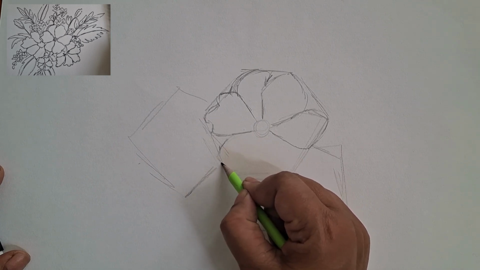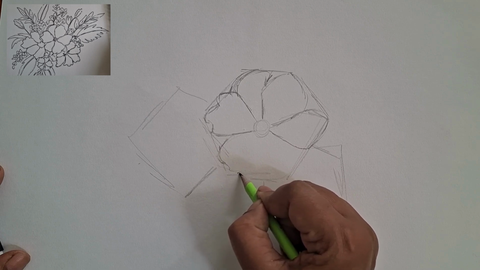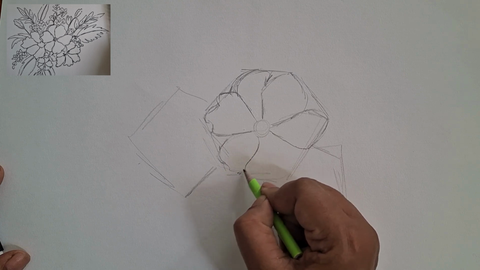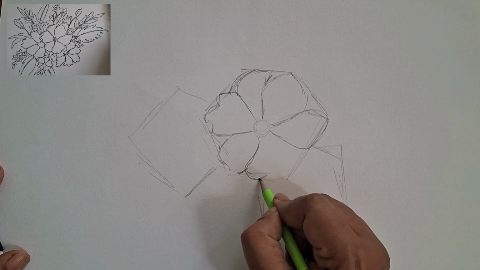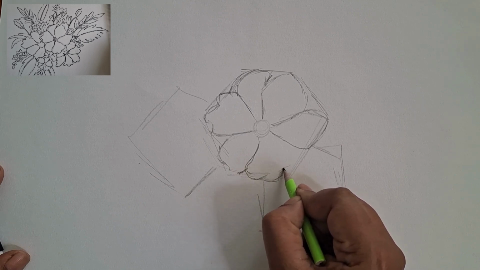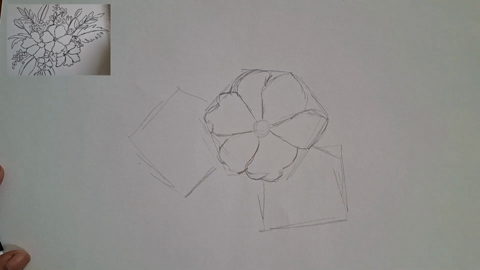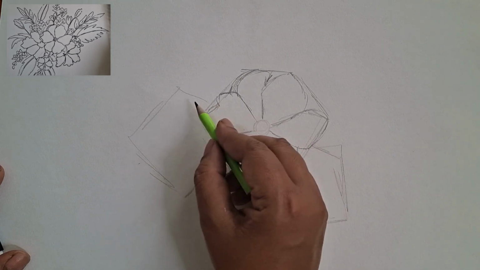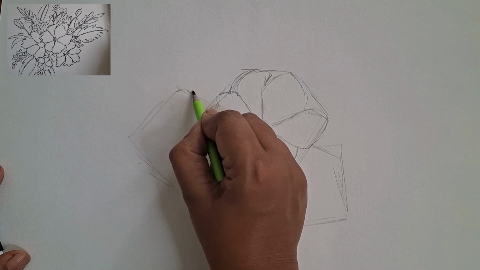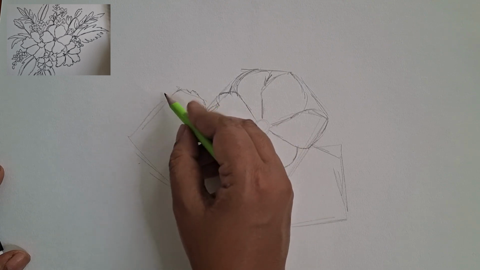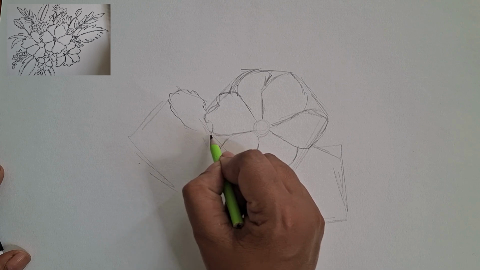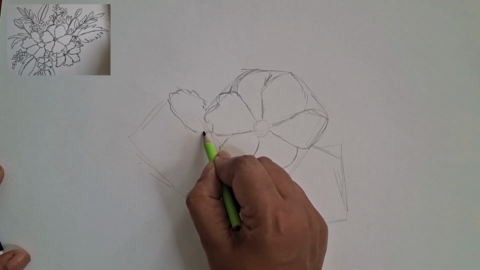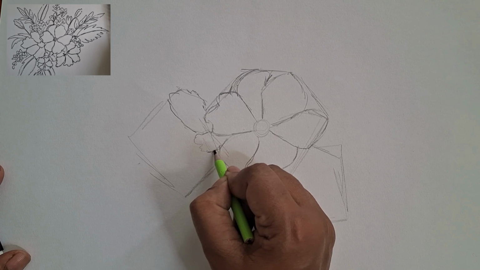Now the fourth petal, a little bit curvy shape on the edges. Then next petal, in this way draw at least 5 to 6 petals, more than 4.